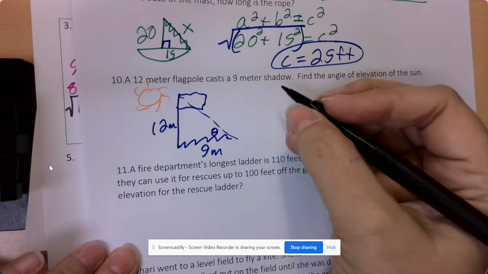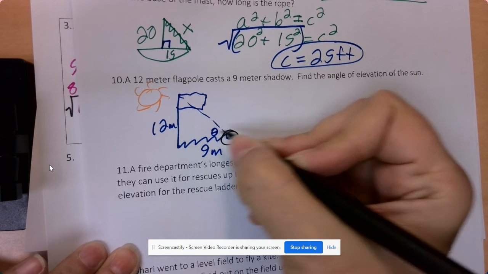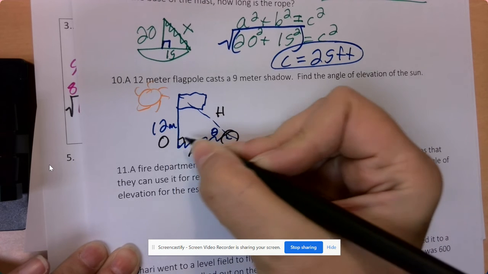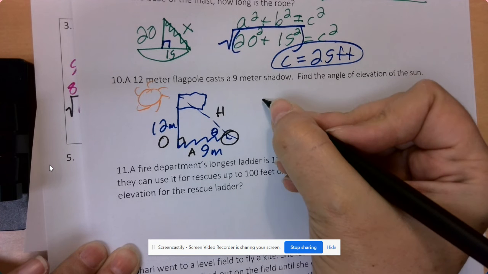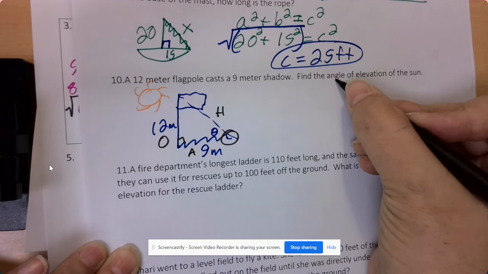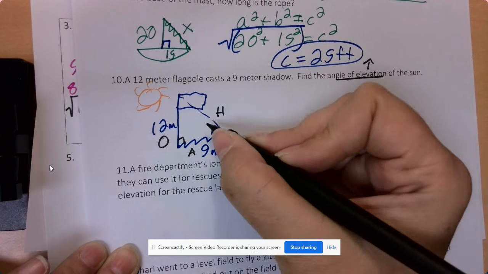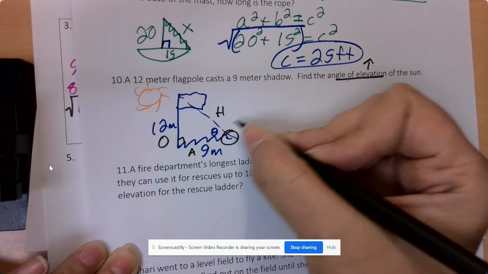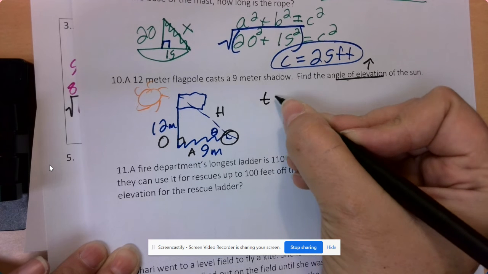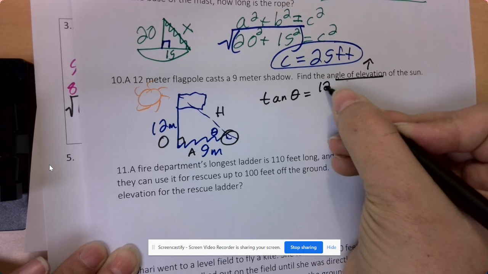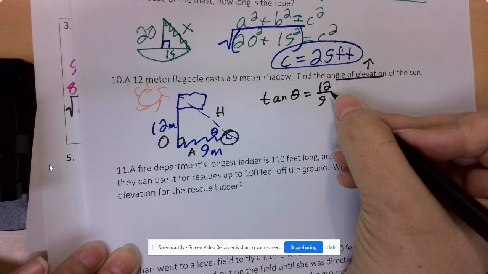So we're looking for that angle, so I'm going to circle this. It's hypotenuse, adjacent, and opposite. Remember, elevation going up. Knowing SOHCAHTOA, everybody, we're going to use tangent: opposite over adjacent.